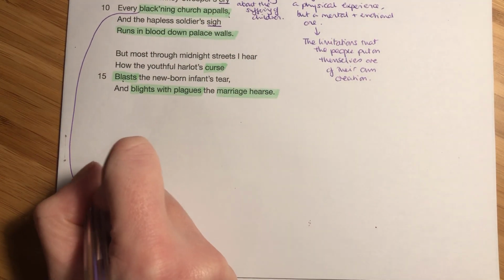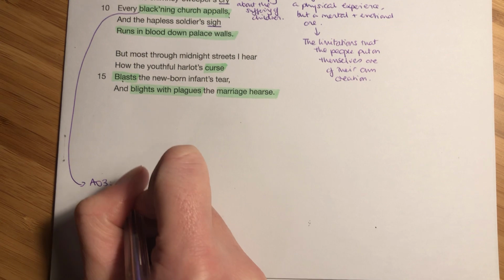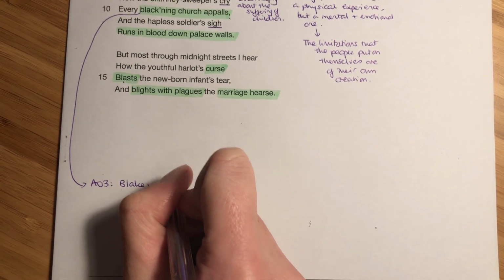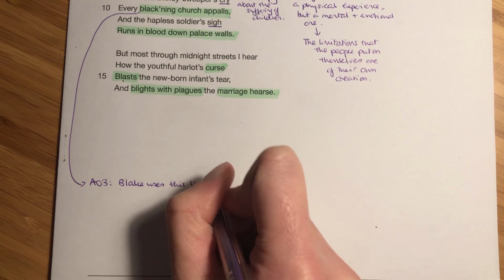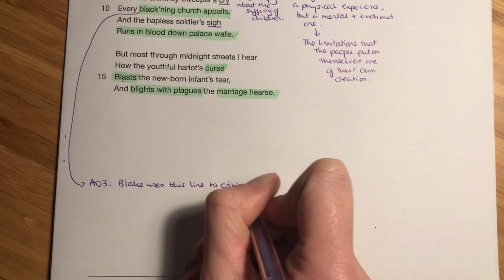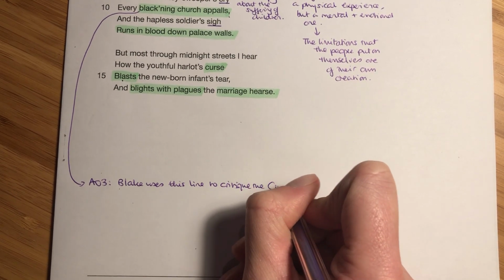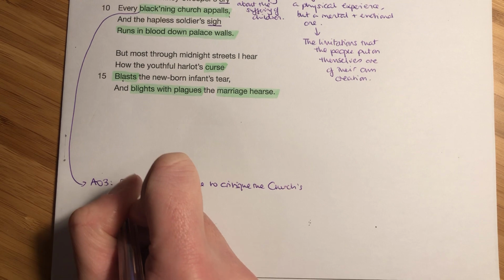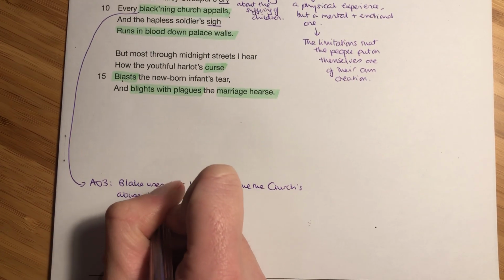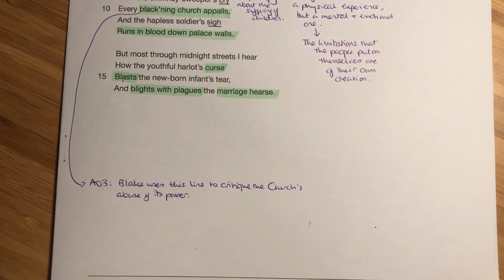Every blackening church appalls. So your AO3 link: Blake uses this line to criticise the church's abuse of its power. So, a couple of things here.